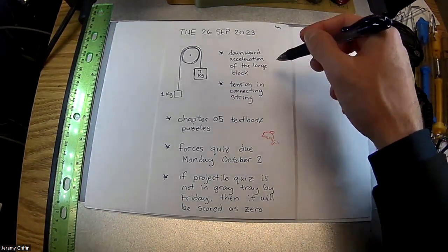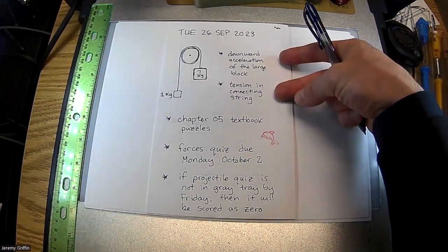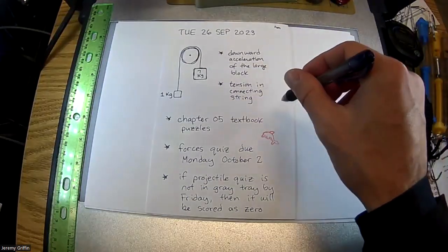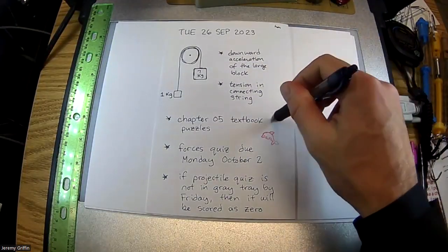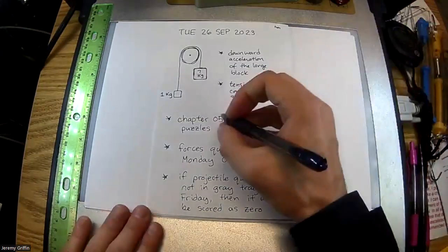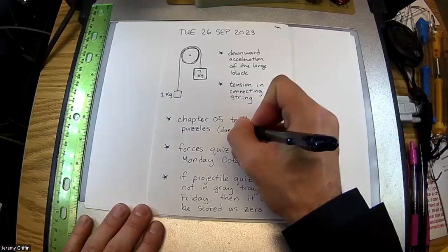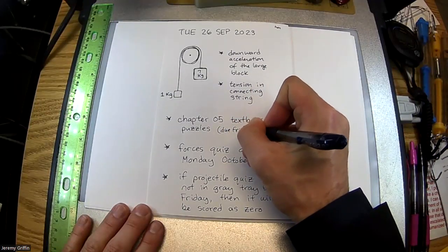Got a starter question for you involving this Atwood. It's the same couple questions that you normally get: acceleration and tension. We're gonna knock out some textbook puzzles today. Oh, you guys remember those are due on Friday, right? Okay, meant to put that here. Due Friday, that's at 9:29.